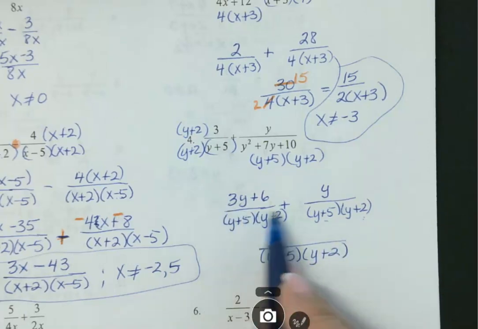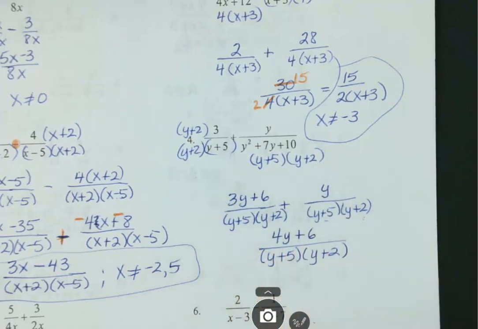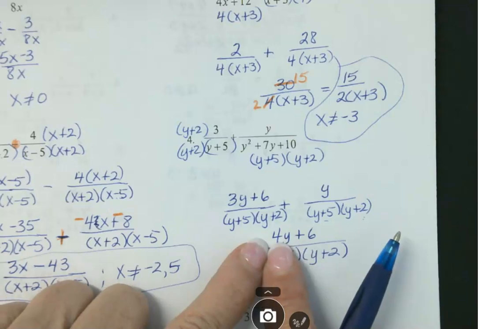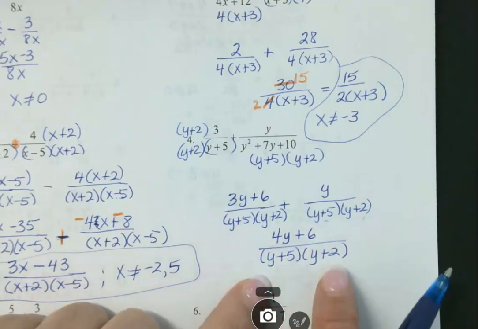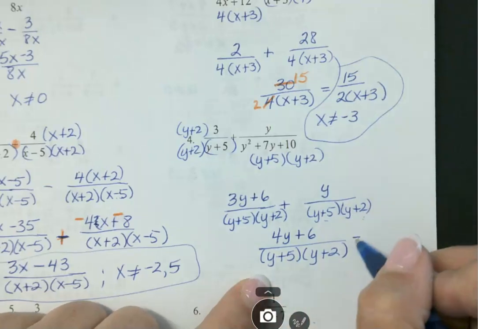Okay, and I'm going to combine my terms. This one's a plus, so I didn't need to do anything. So there's 4y plus 6. Okay, now you can see that there is a common factor of 2 here. If I take a 2 out, here's the question. If I take a 2 out, would I get either one of these? Okay, and hopefully you know the answer is no.